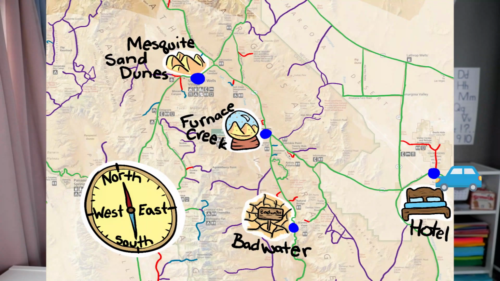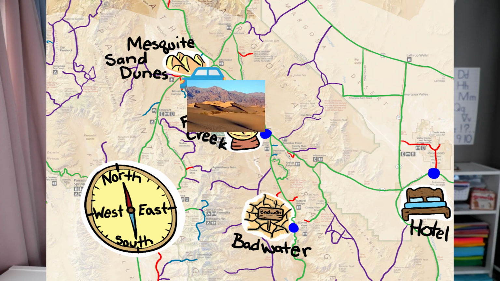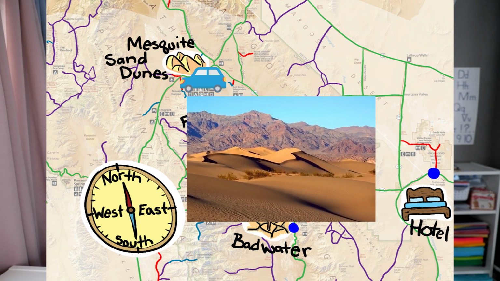And when we look at this paper map, I'm going to show you a few different places that I visited, and then you're going to get to answer some questions about it. So really make sure you're paying attention. To get to Death Valley National Park, first, I started on the east side and I drove to the Mesquite Sand Dunes. Now these sand dunes are really cool because they really make you feel like you're in the desert.